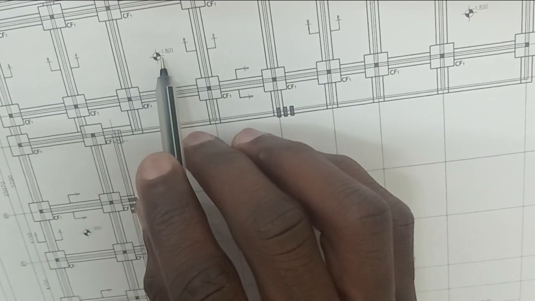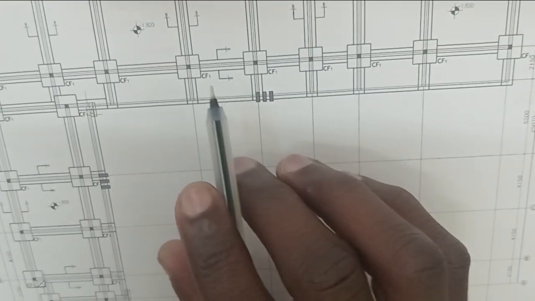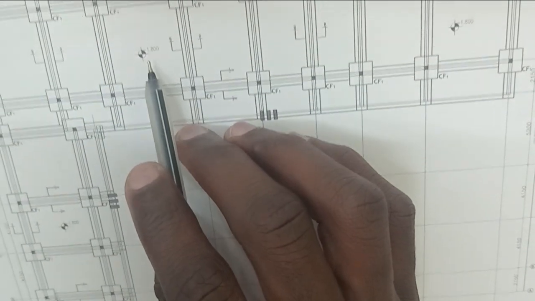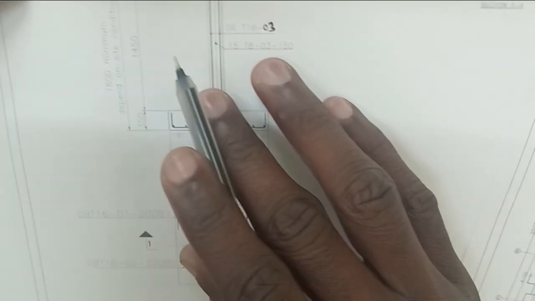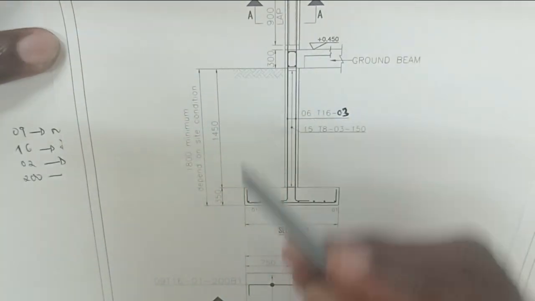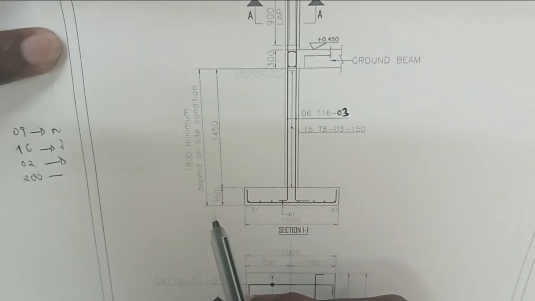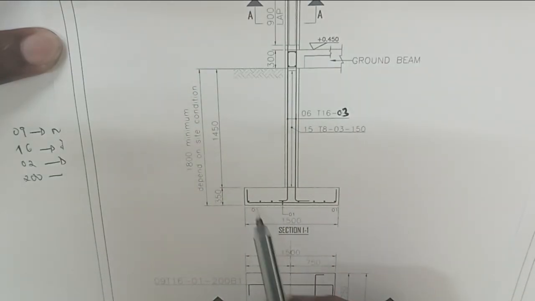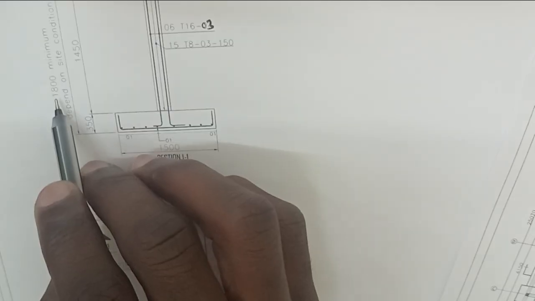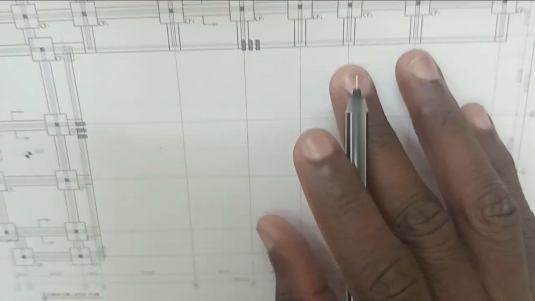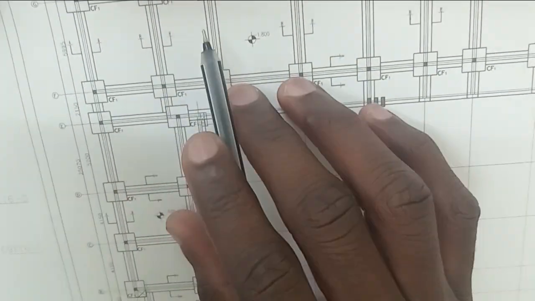Now, as you see, this is 1.8 meters. This 1.8 meter means that the footing should be placed 1.8 meters below the ground level. As you see from this one, this is a footing, so it should be placed at 1.8 meters from the ground level to this level. So the footing should be placed at this height.